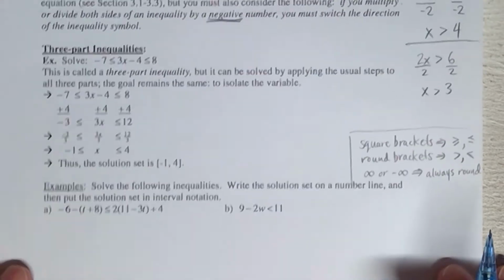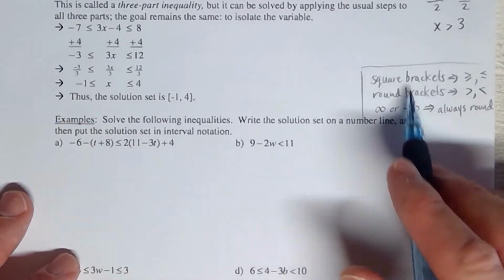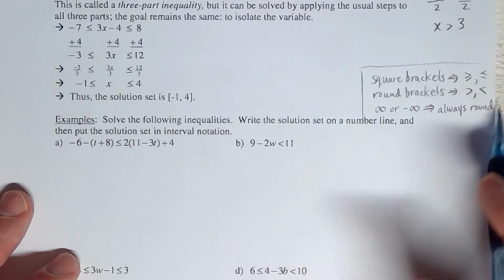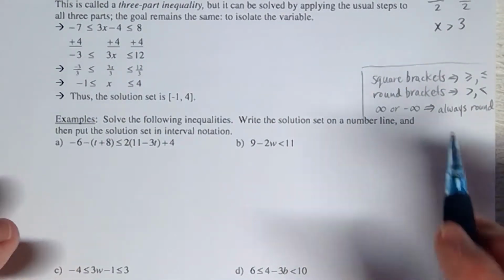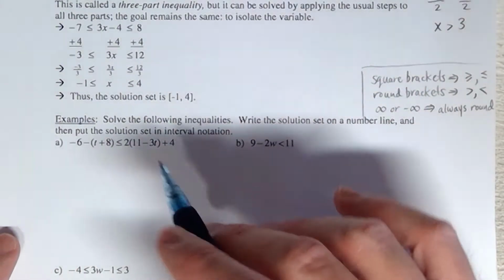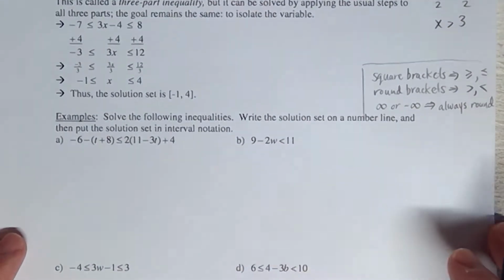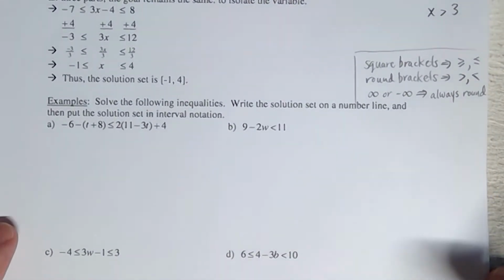Okay, and I'll mention what this stuff means right here. I added that into the worksheet, but don't worry, I'll go over that carefully. That has to do with the last step here with the interval notation. So let's jump right into the first problem.